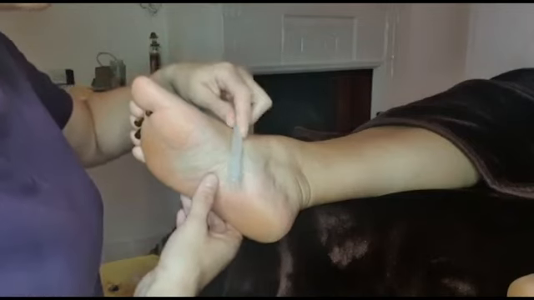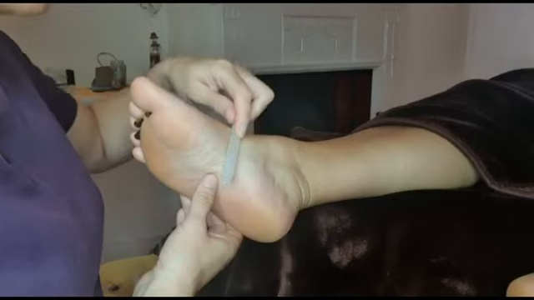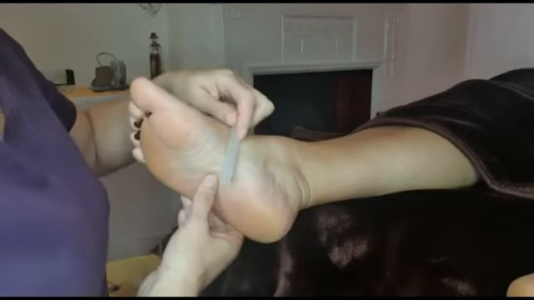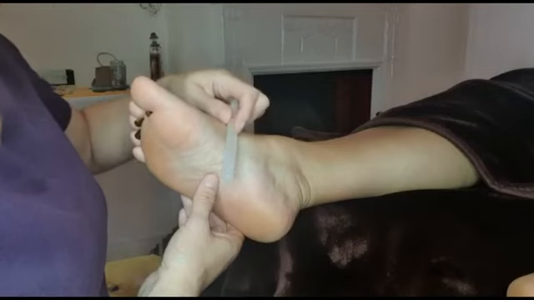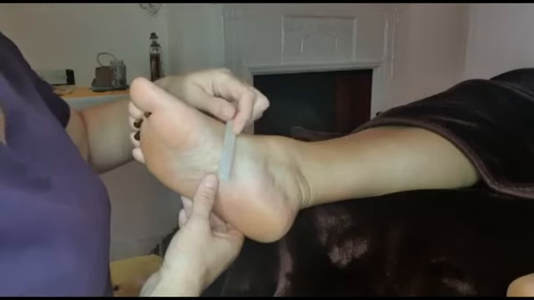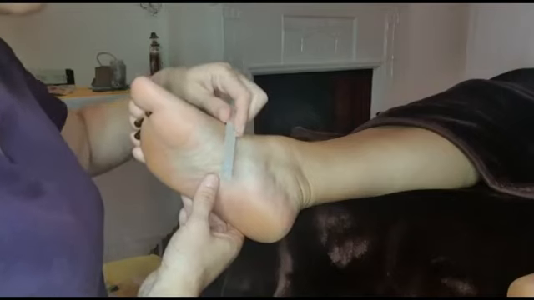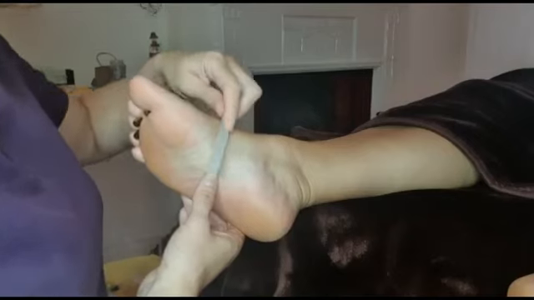And working with crystals is a lot to do with your intuition as well. What do you feel? Do you feel that you should use the wand, or do you feel that you should use your fingers? Or do you think that you should use a different type of crystal that's a different shape? That's totally up to you.